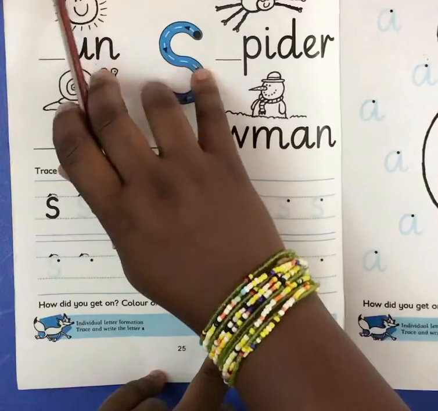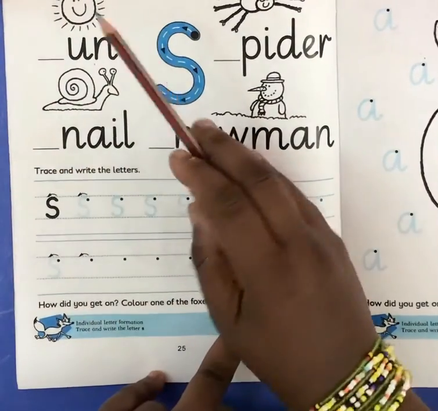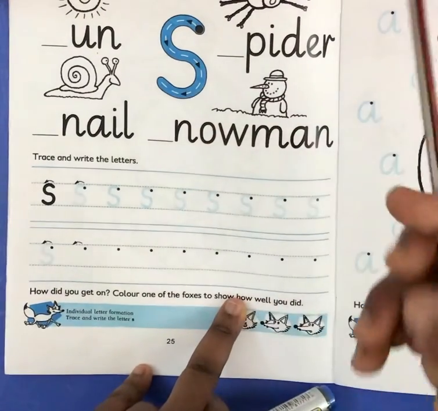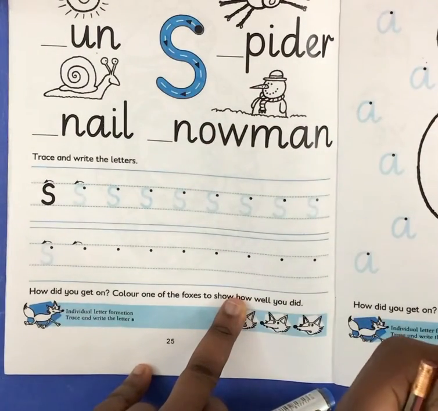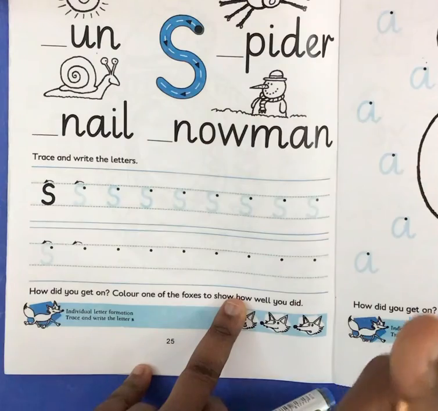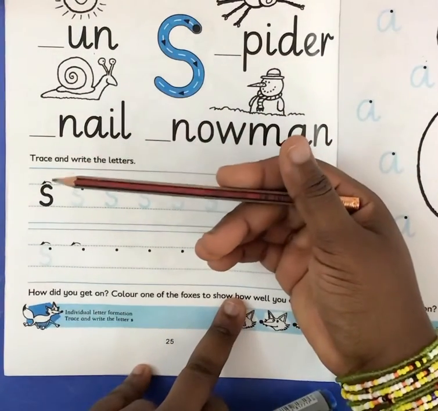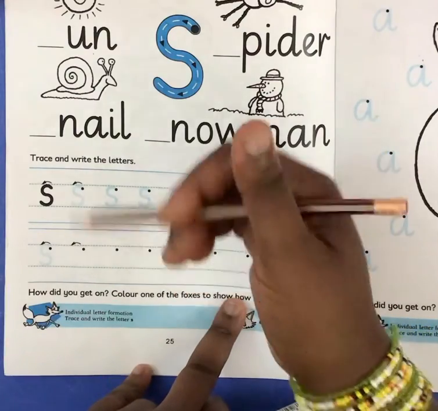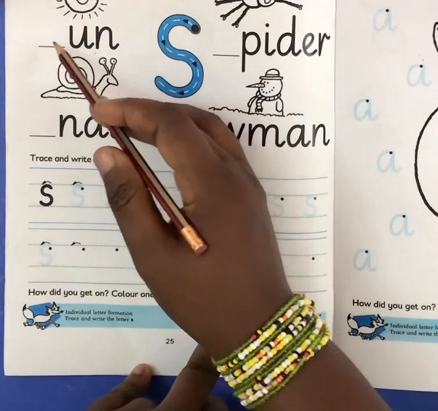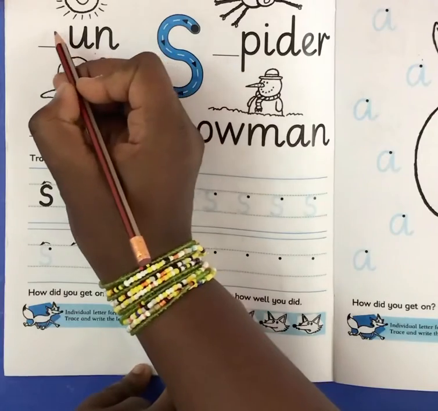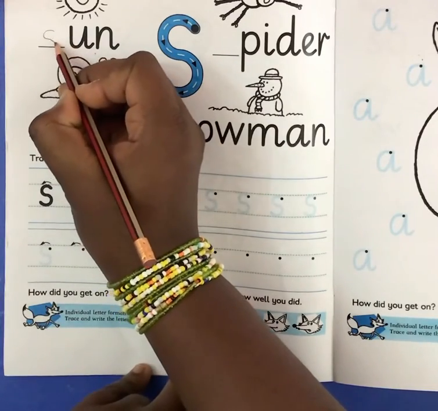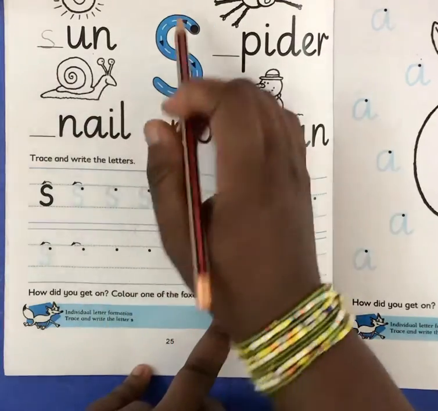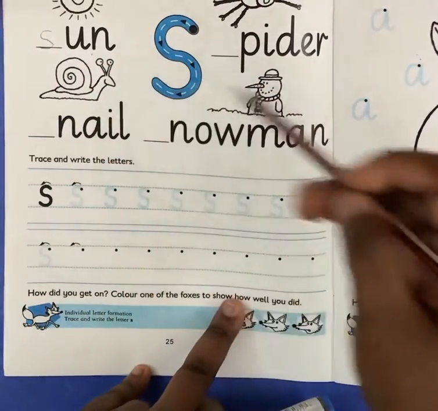Now it says, finish the words, color the pictures. Here we have the sun. Remember we did the beginning sound. I said the words and I asked you where you hear the sound. When I say sun, can you hear the sound S in sun? Very good. So there is a sound. So you're going to write the sound S in the beginning. So you finish it, then now you read the word sun.